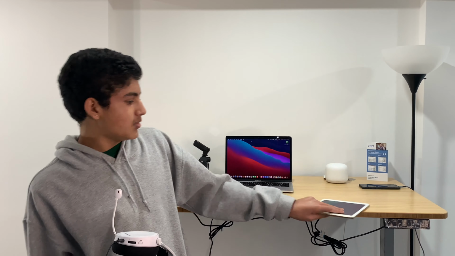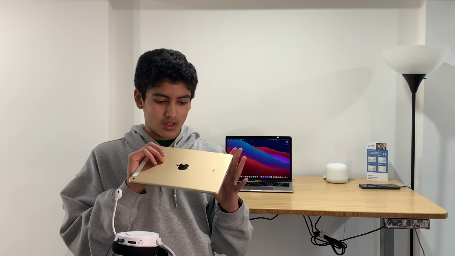Up until a little while ago, my daily driver, my do-it-all device, used to be the iPad Air 2, and today I'm going to review it.